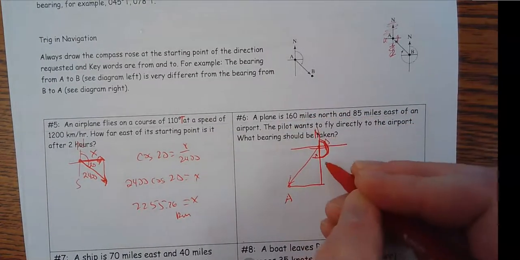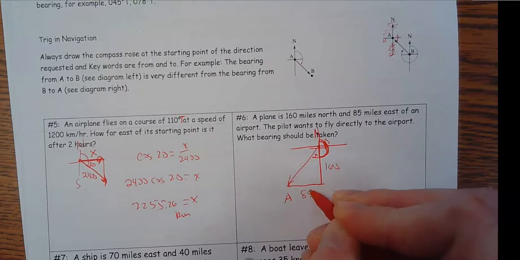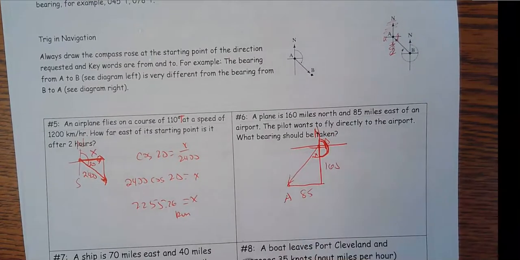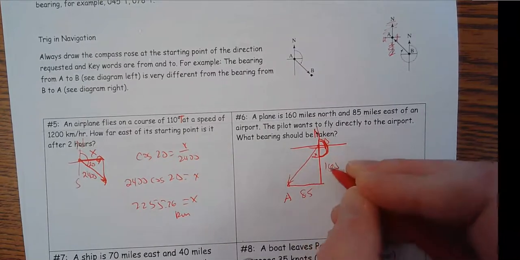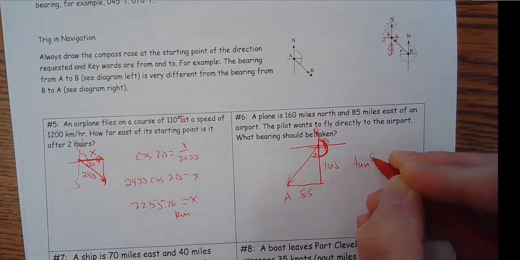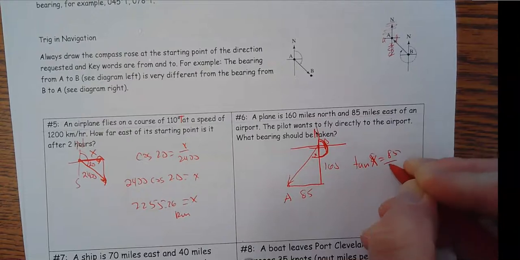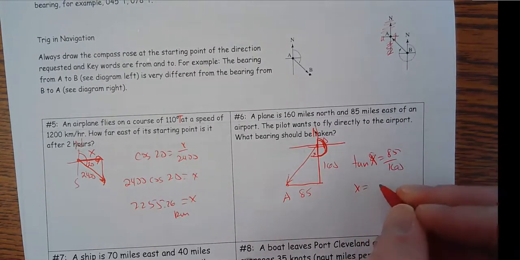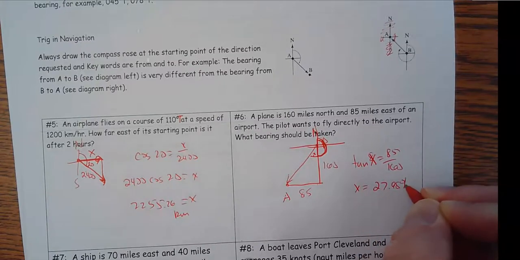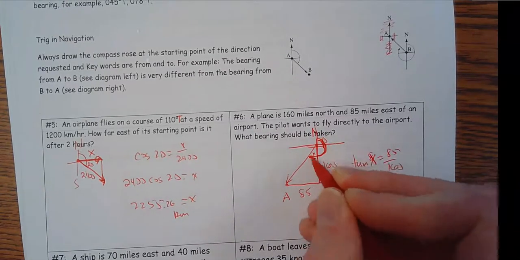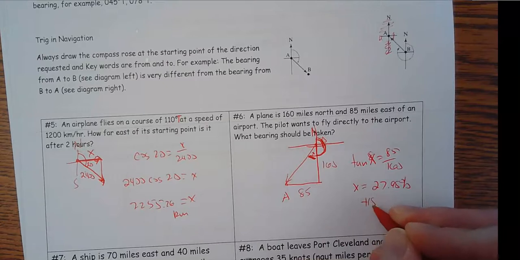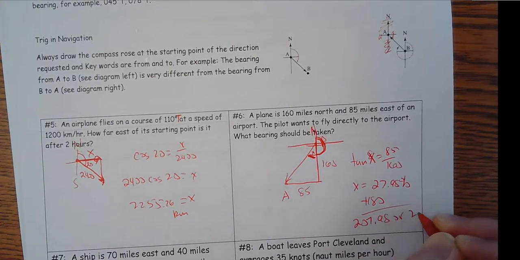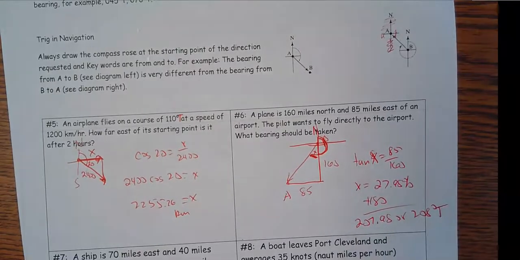So it is north 160, it's east 85, and I'm trying to find, first off, this angle in here, and then find out what the bearing would be. So opposite over adjacent, so tan x equals 85 over 160. Again, this is where you have to do inverse tangent. So the angle for this would be 27.98 degrees. That's this angle right here. I need to do from due north, so I have to add 180 to that. So this would be 207.98. You could probably just say 208 degrees from true north.